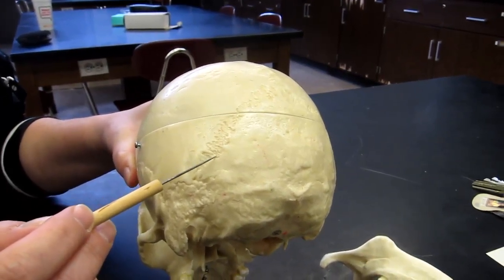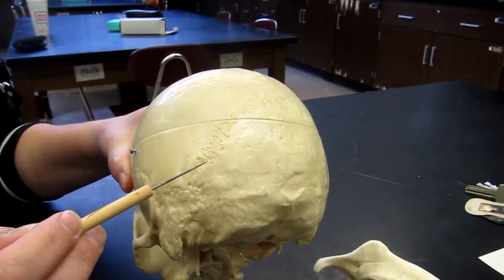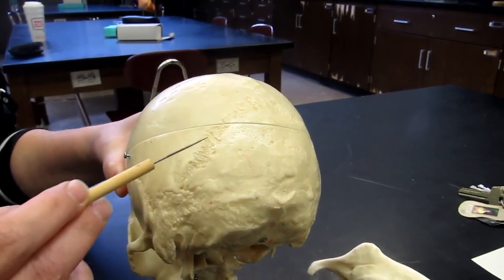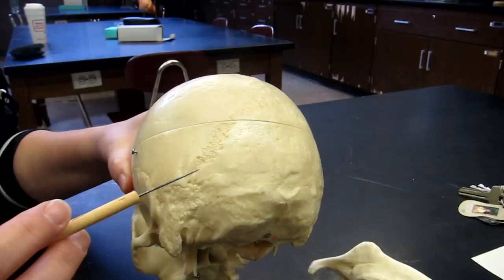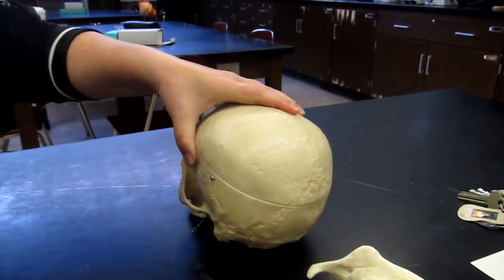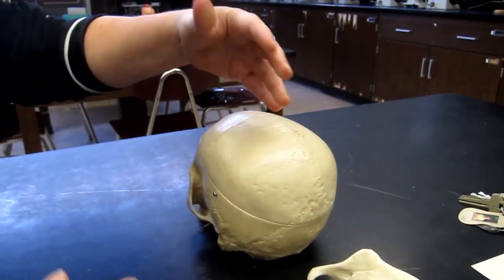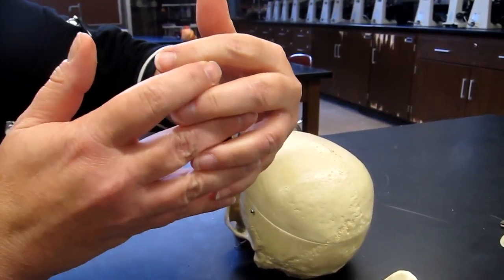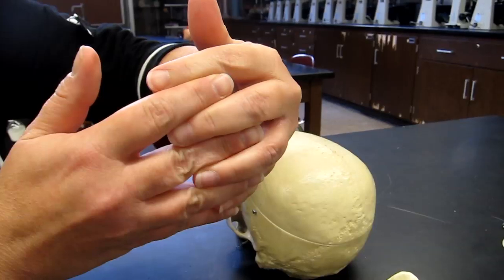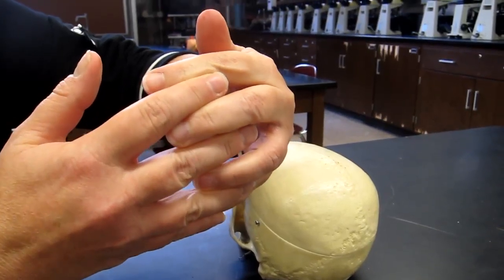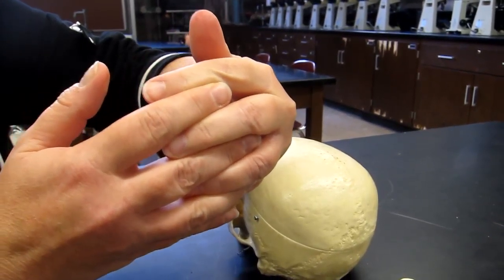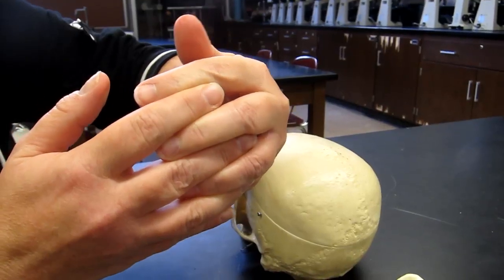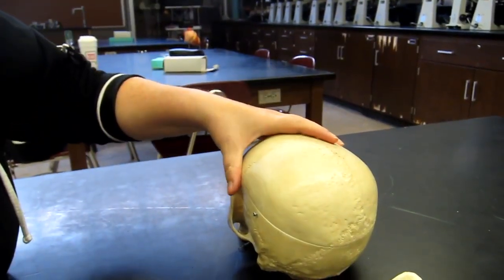They describe the pattern of a suture as being interdigitated. I'm going to put the skull down for just a minute and use my fingers. So this would be interdigitating, where you put your fingers together so that they're interlocked in this way. That's what you see in the suture.